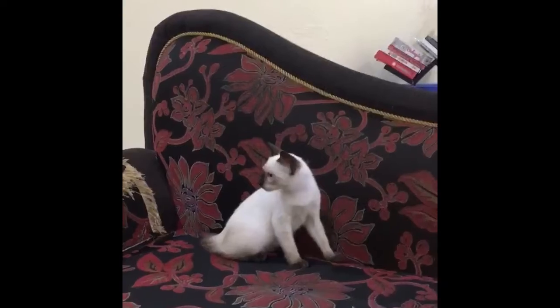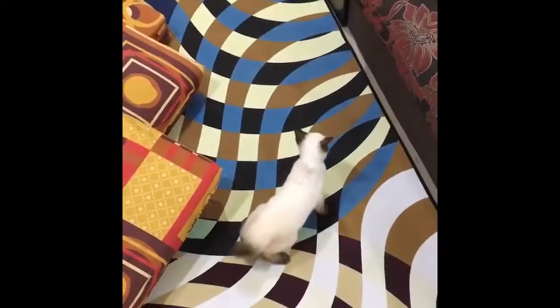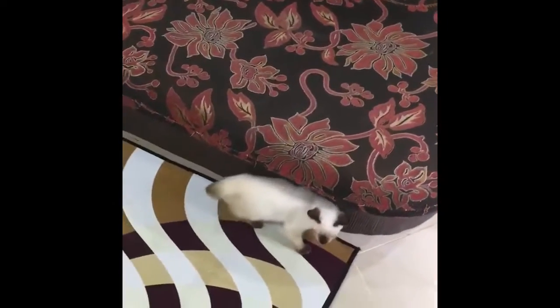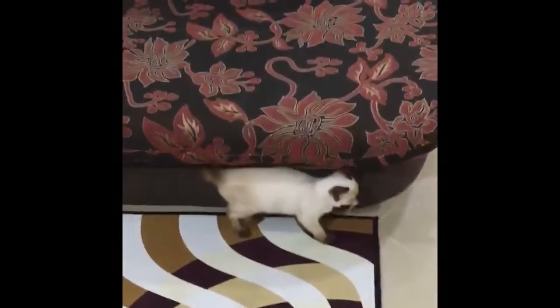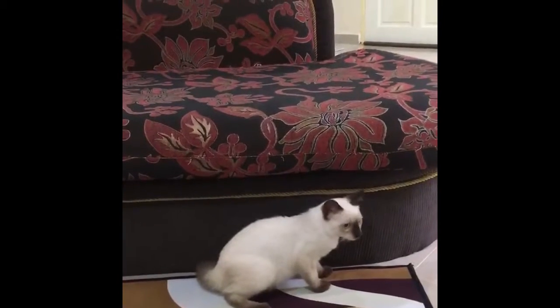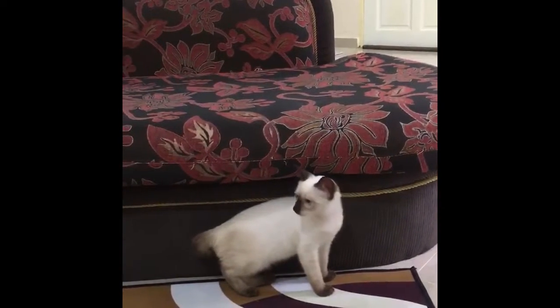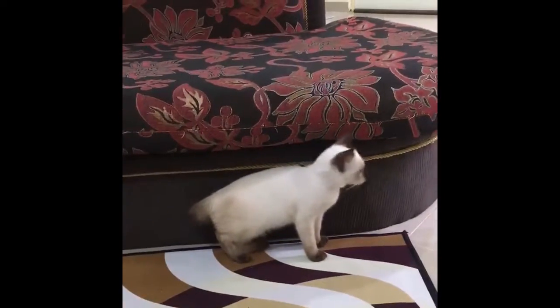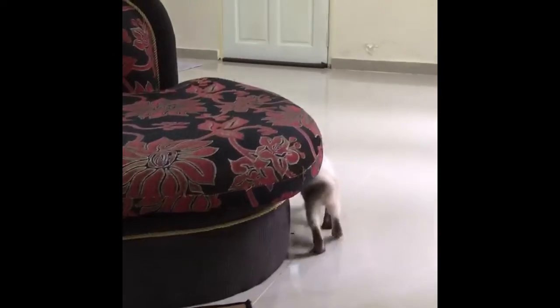Firstly, once the client enters the examination room, we have to take the cat out of the carrier so that we can observe their mentation, their gait, and their behavior. We can also observe if there's any lameness in the cat while they are walking, and see whether they have a good gait or not.